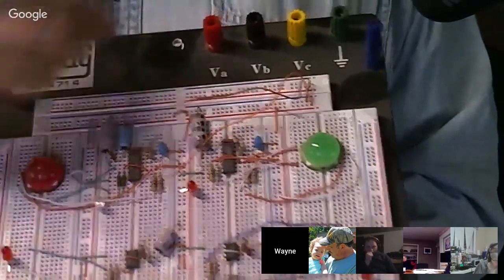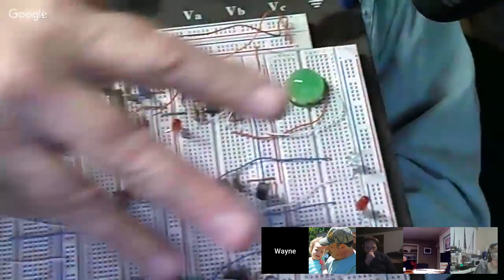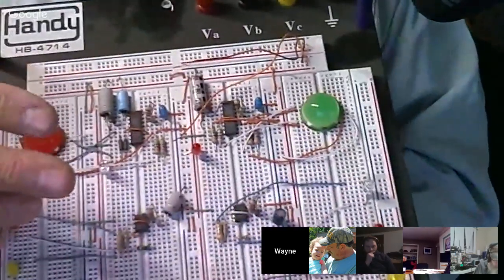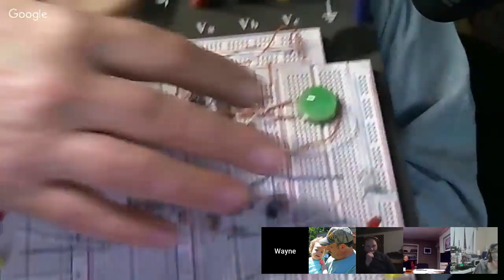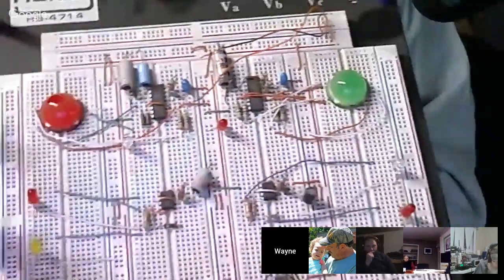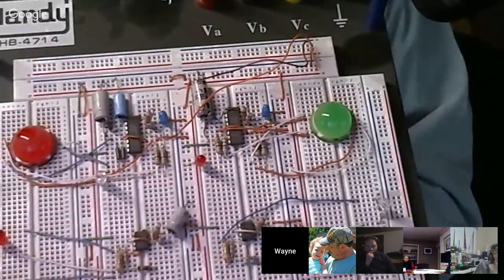All it really does when I apply power to this is, in various ways, light these lights up, cause them to blink and do all kinds of nifty things in a sequence. So that's what a breadboard looks like for your typical circuit testing and building. So, thought I would share that.